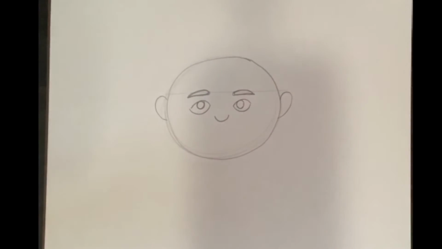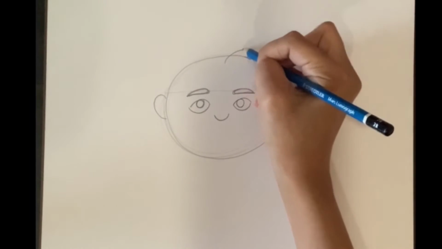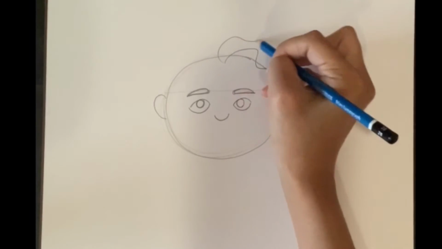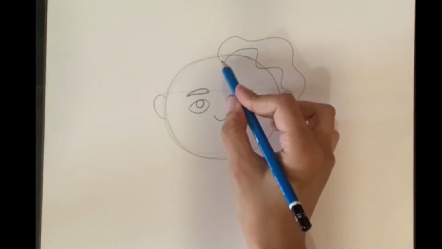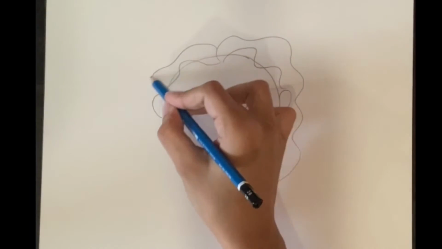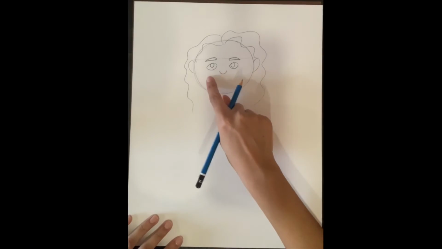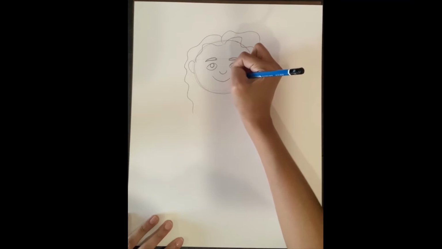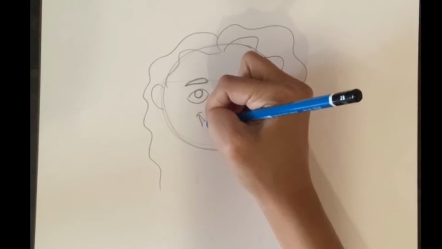Next, we want to make sure we draw a nose with a U shape. And now we're focusing on hair. My hair is wavy and curly, so I'm drawing waves for my hair. Next, we want to do a smile because today is a great day.